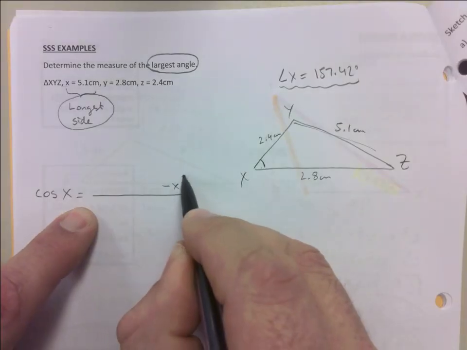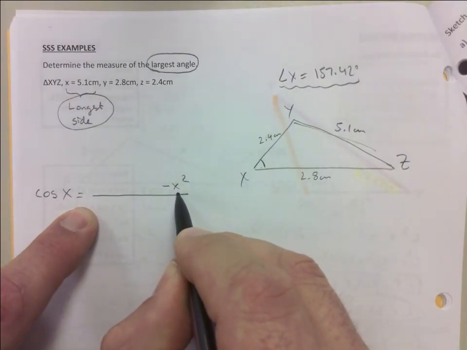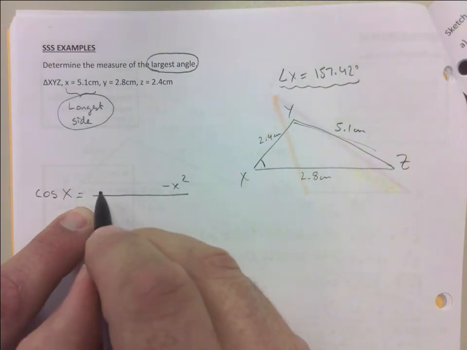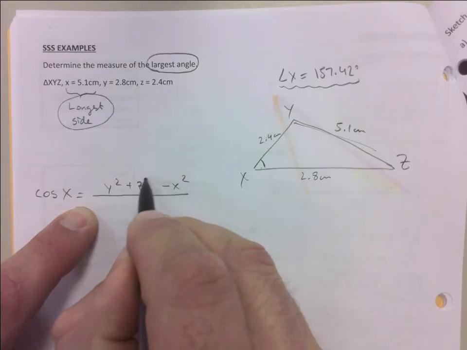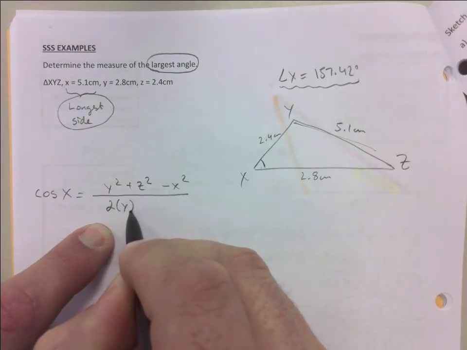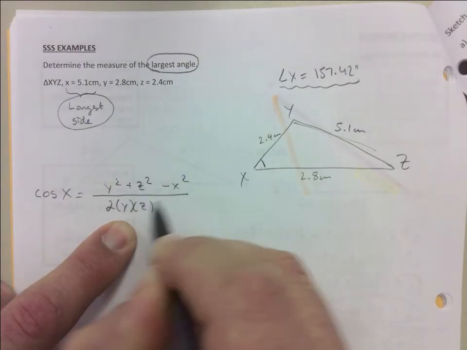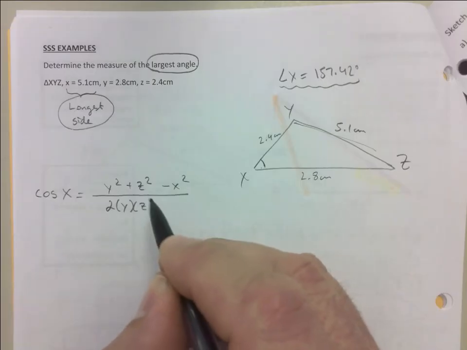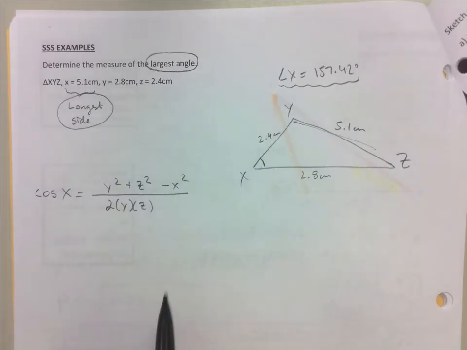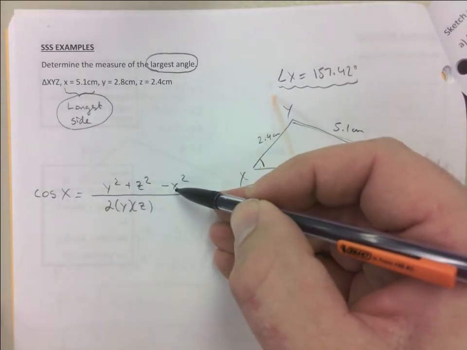You've got to make sure that side X is at the top, subtracting, always squaring. Then it's Y and Z: Y squared plus Z squared. In the denominator is 2 times that first side times that second side. Side X does not show up anywhere else. The side that's across the angle you're trying to find doesn't show up anywhere else. This is the only location.